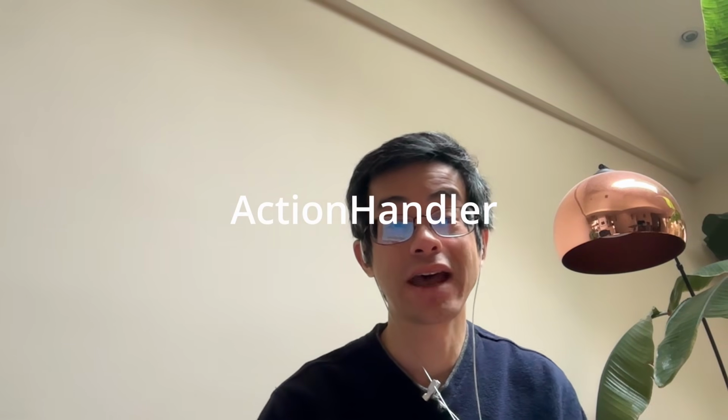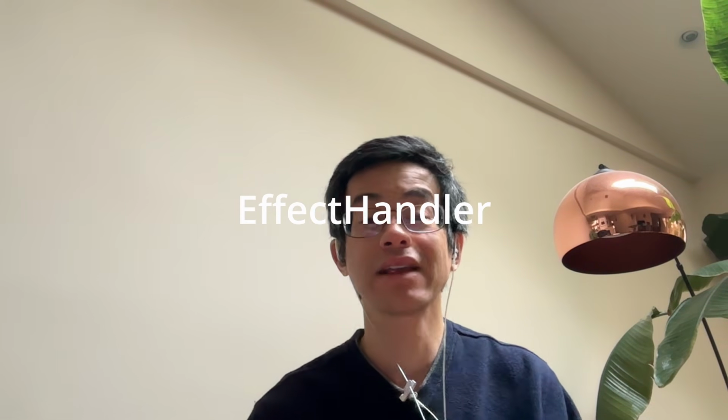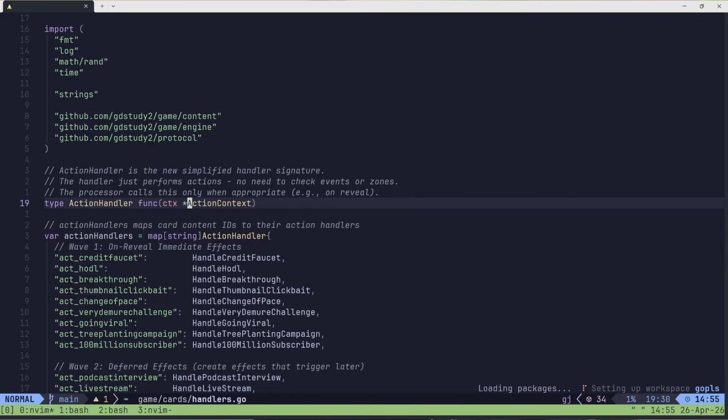In my game, I call one ActionHandler and the other one EffectHandler. Whatever the names, the split is similar or the same in every digital card game I've seen: an immediate on-play effect versus a persistent thing that waits for its moment. For those of you familiar with Golang, this is the function signature of the action handler. That's it. One function type, takes a context, returns nothing, runs when the card is revealed, then it's done.